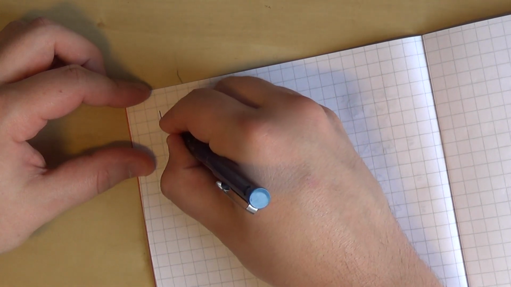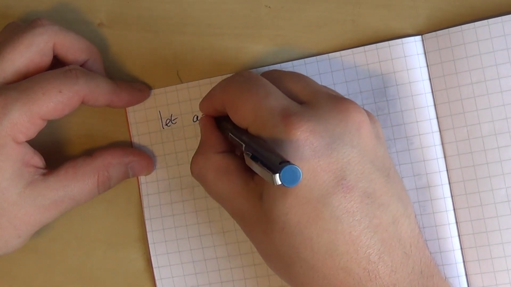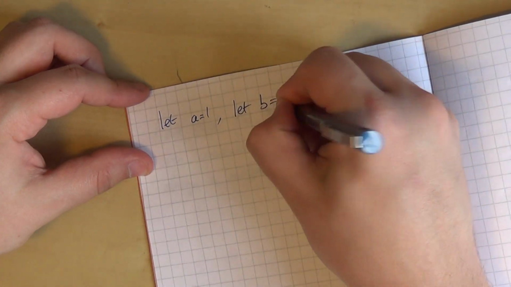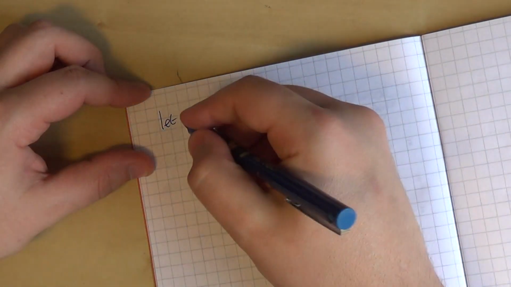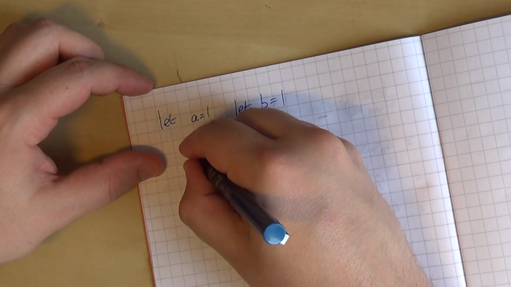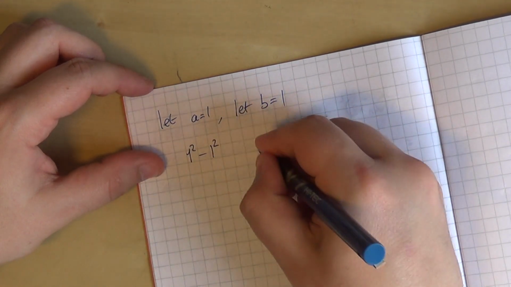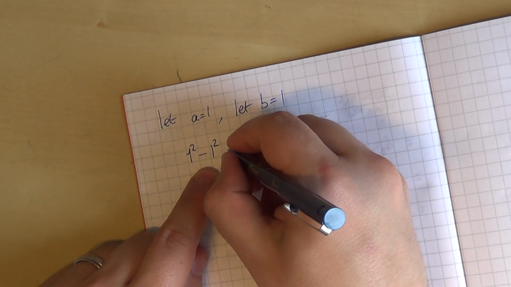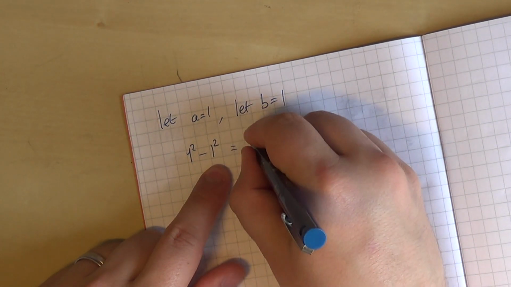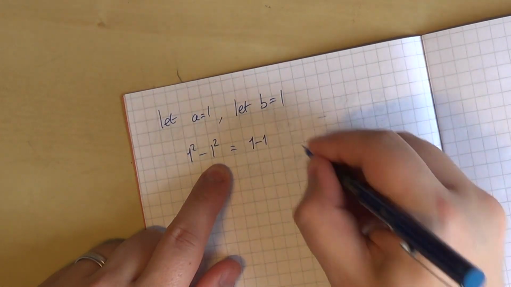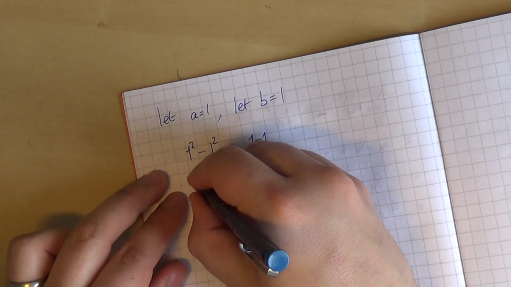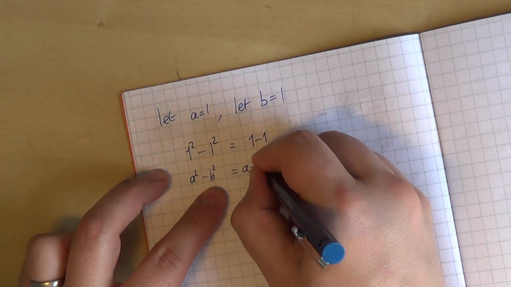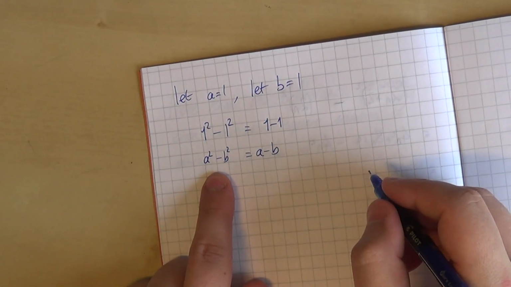Things to watch out for. This is a classic. If we let a equal 1 and we let b equal 1, then we know that 1 squared take 1 squared is 0. And we also know that 1 take away 1 is 0, which means we could write this algebraically. a squared take b squared is a take b. This thing on the left here factorises.